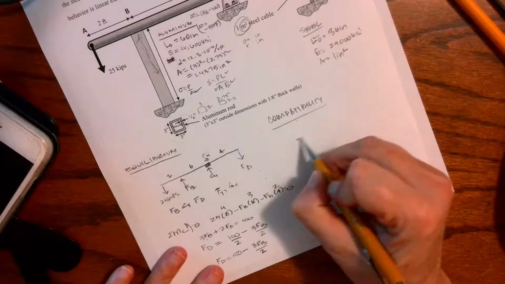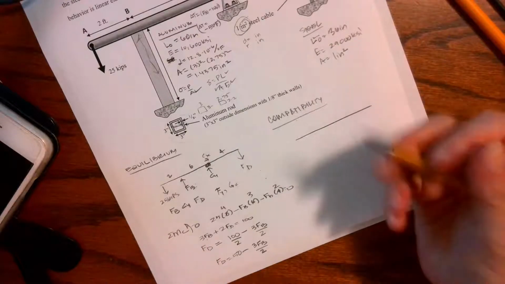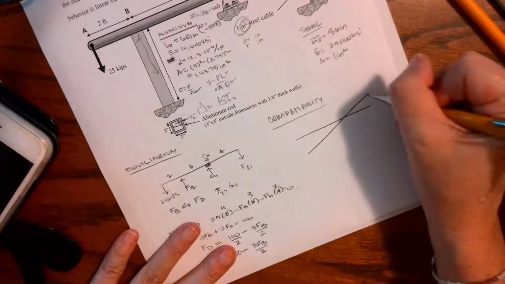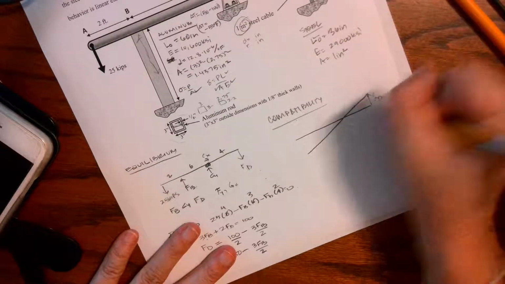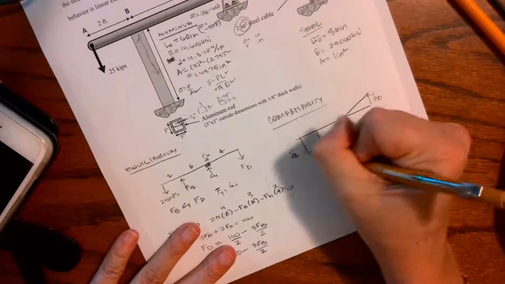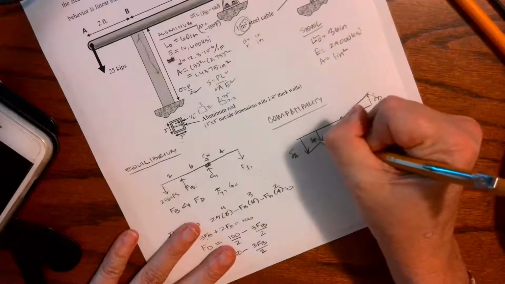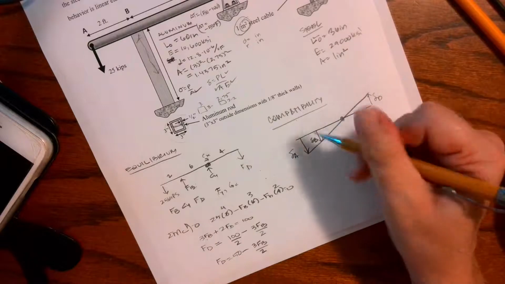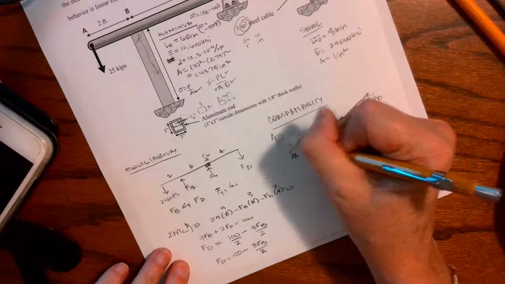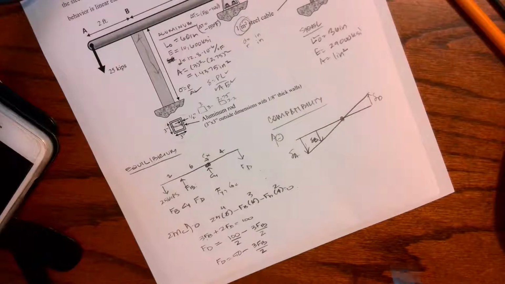When I come over here and look at compatibility, I'm going to have to remember that I'm assuming it's in compression. So I'm assuming it's going to rotate like this. I'm going to have a delta D, and I have C. We're rotating around that. I have delta A, and I have delta B. These 2 are rotating down. That one's rotating up. I'm going to call up negative. It doesn't matter which way you want to do it.